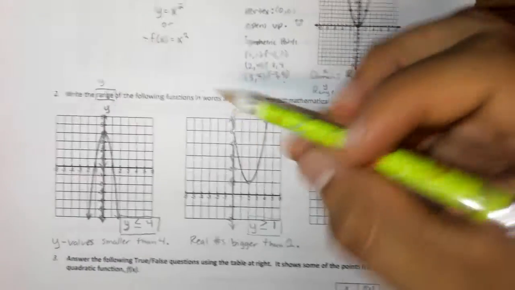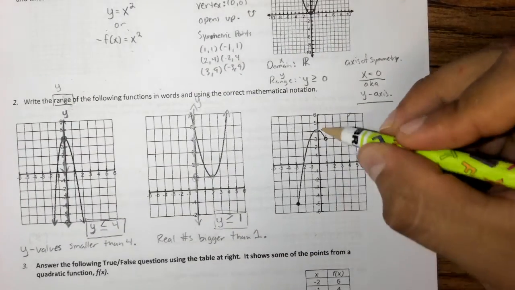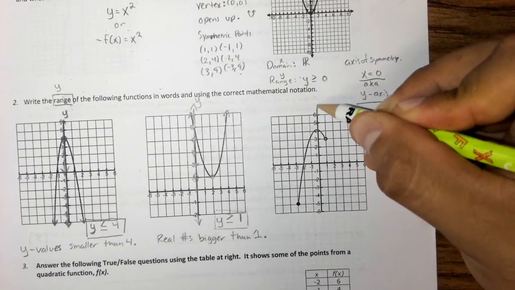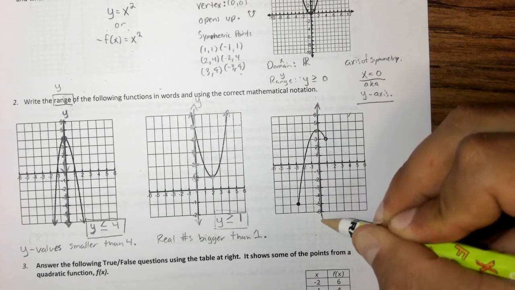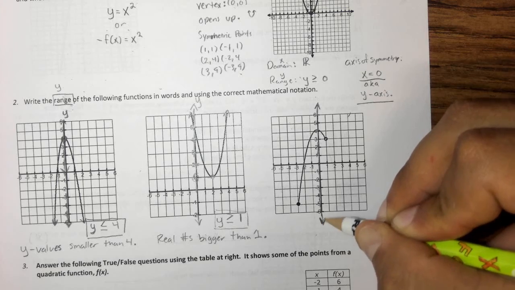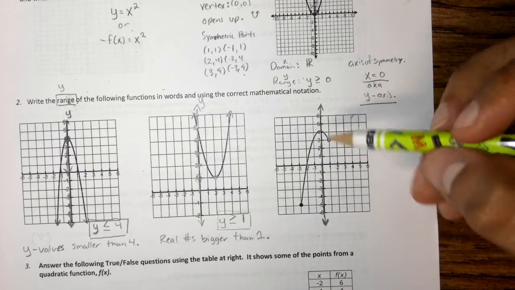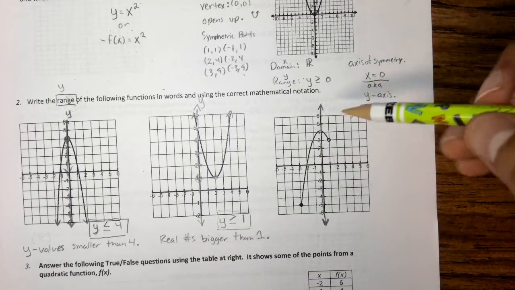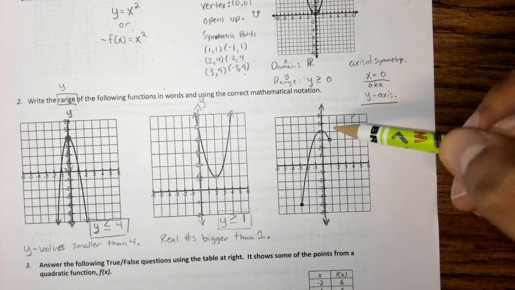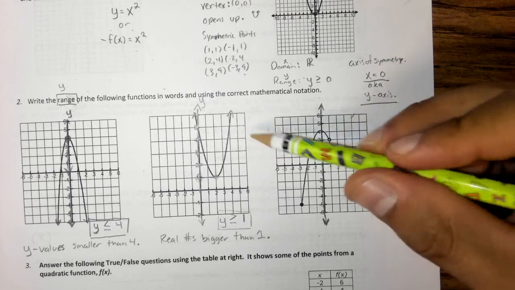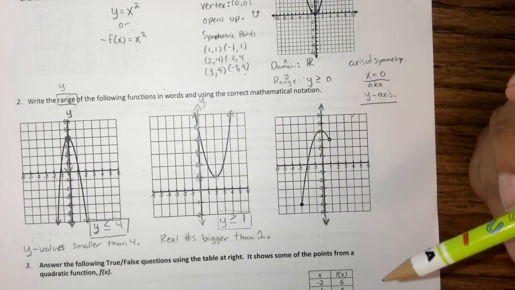So once again, we're doing our range. So we're doing the y values. So we're doing the ones that go all the way up and all the way down. So we're basically measuring sort of like the height, if you want to think about it, the height of the parabola. Alright, so one difference between this parabola and other parabolas is that this one does not keep going forever. So it gets to that point and it stops. It gets to this point and it stops. It's not like these other ones where it just kind of keeps going.